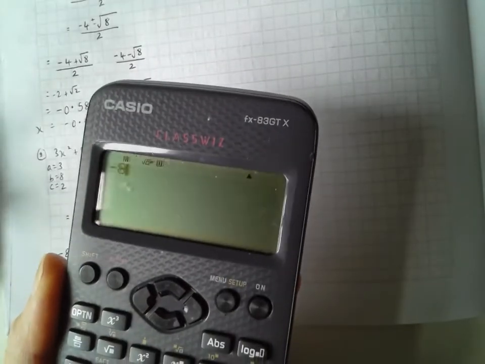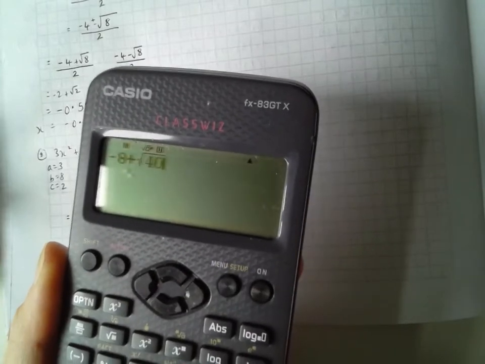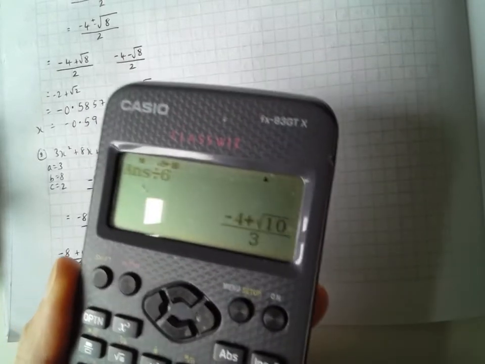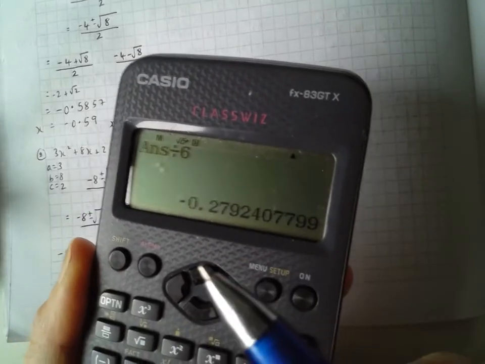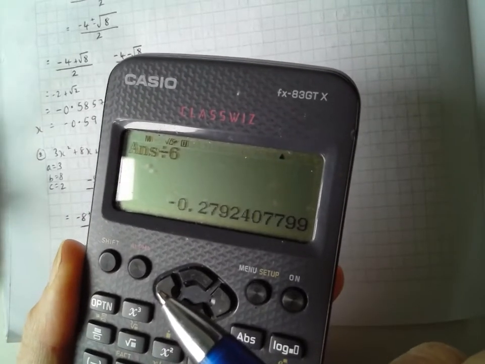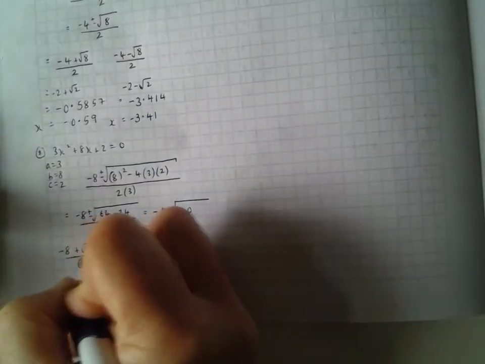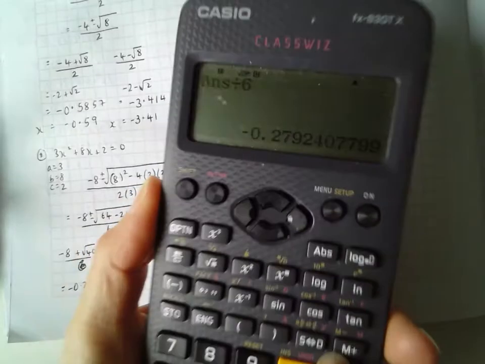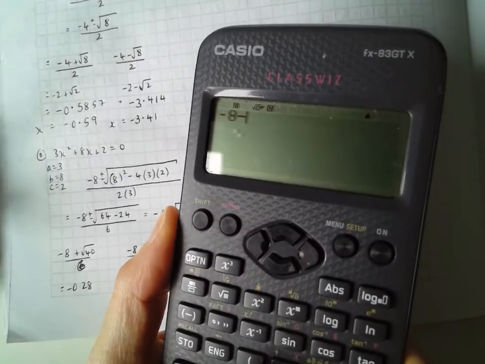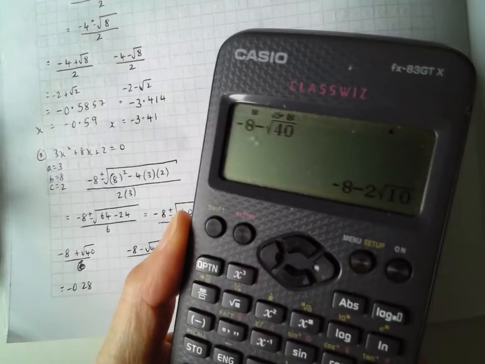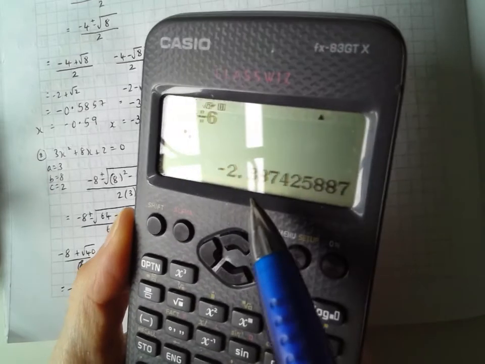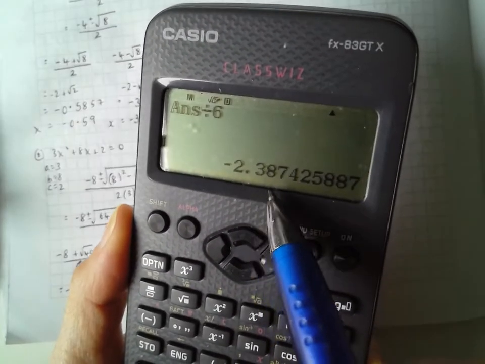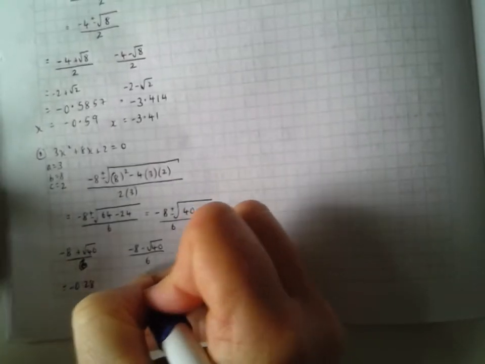Minus 8 plus root 40 equals, divided by 6 equals, and get the decimal, minus 0.28. I'm going to round that off to minus 0.28 for 2 decimal places. And minus 8 minus root 40 equals, divide by 6 equals, minus 2.39. X is equal to minus 2.39.